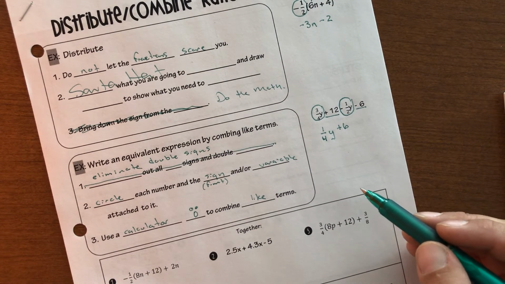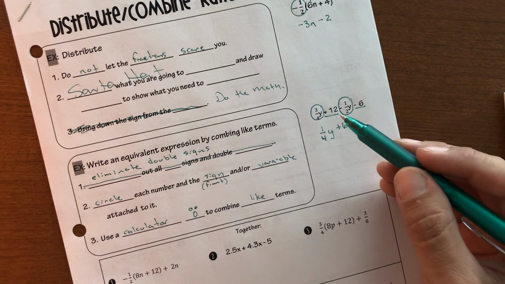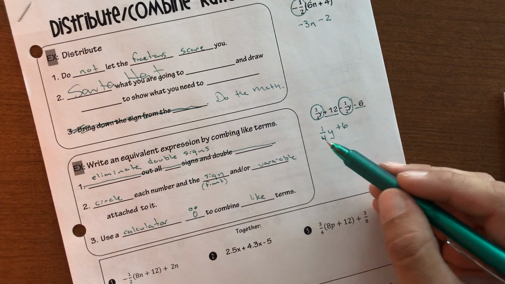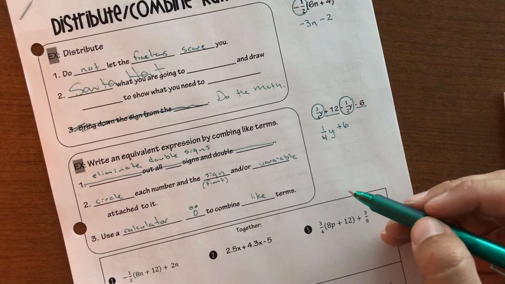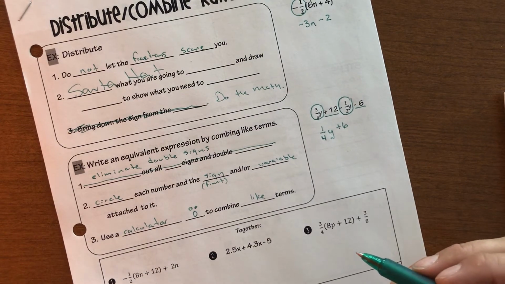Neither one means you did it wrong. If you get an integer, great. Sometimes fractions, when you combine them, make an integer. Sometimes they don't. You can get either answer. So that's okay that we're left with 1/4.